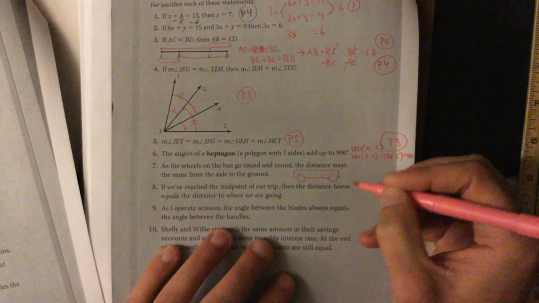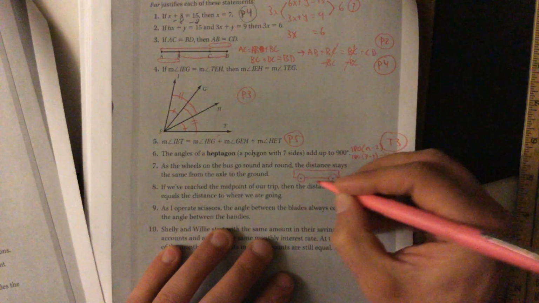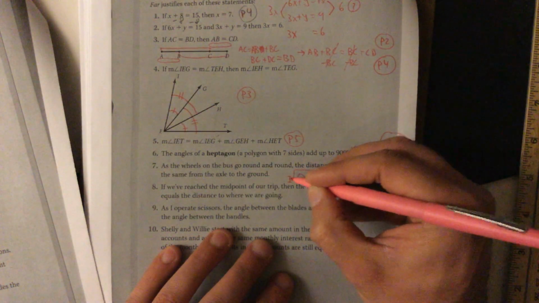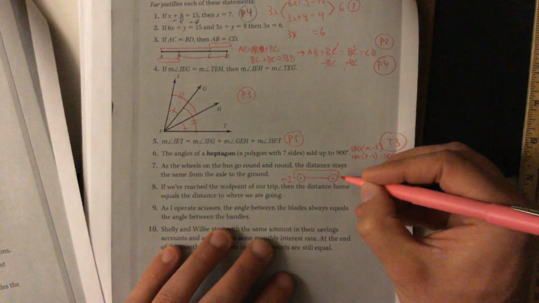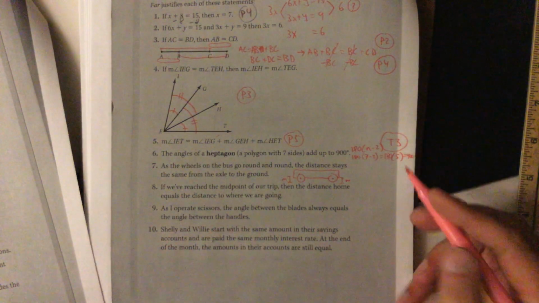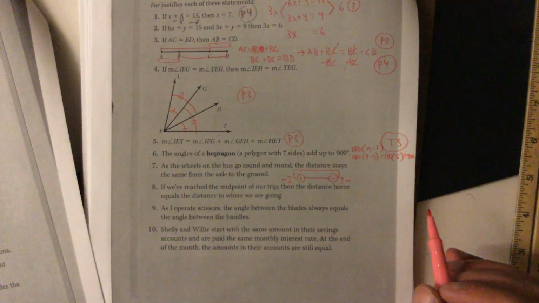Oh, that's a really flat bus. But the axles are the rods. Oh, that's a measure of some distance. It's the distance from the center of the wheel to the ground. And even though these things are turning, this stays the same.